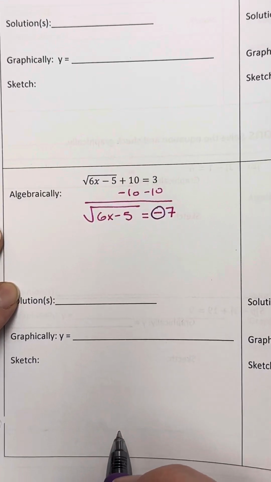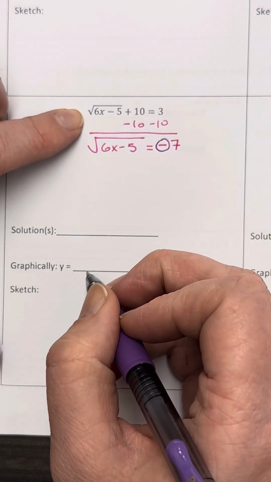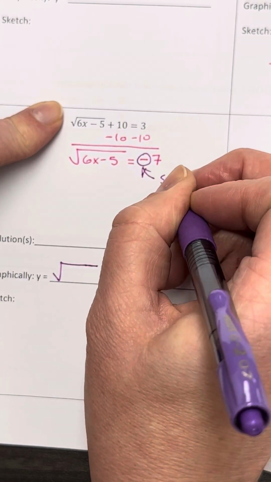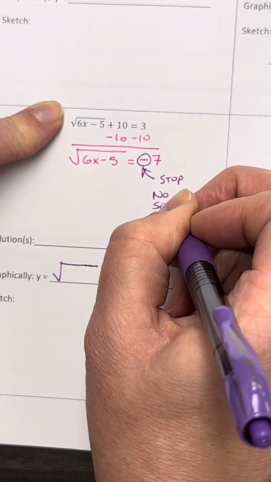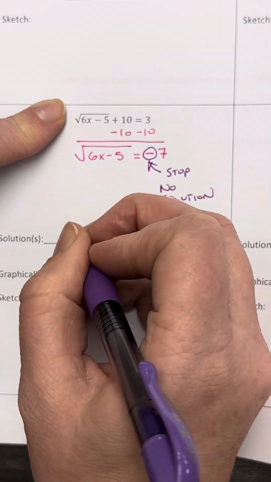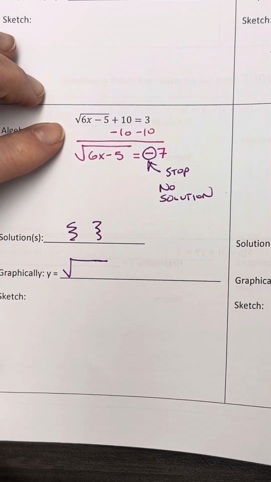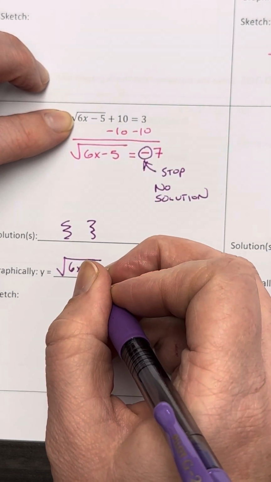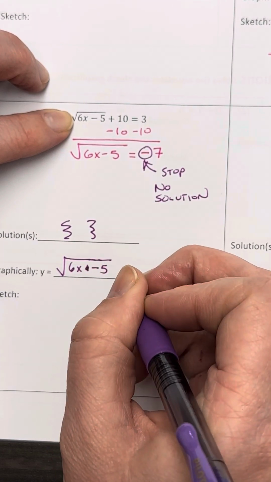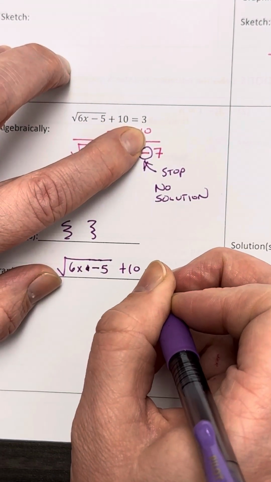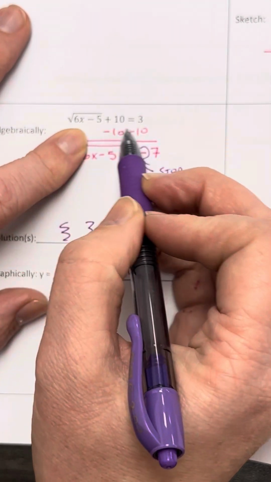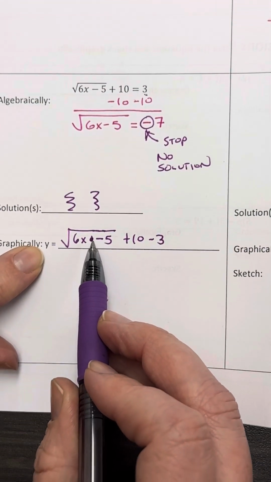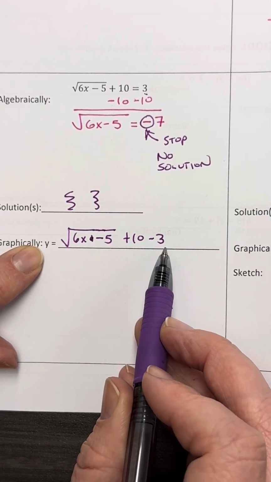Well, if you do that, when you do the graph, what you put on the graph is the exact same thing. Like, this is no solution. This is a stop, no solution. But again, a lot of people don't realize that, and you should catch it on the graph. So this is like an empty bracket for no solution. But when you graph it, you graph the complicated side, the square root of 6x minus 5 plus 10 minus 3, right? You do the left side, we're looking back at the original problem here, you do the left side minus the right side. So it's square root of 6x minus 5 plus 10 minus 3.